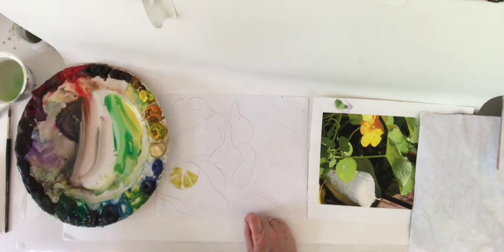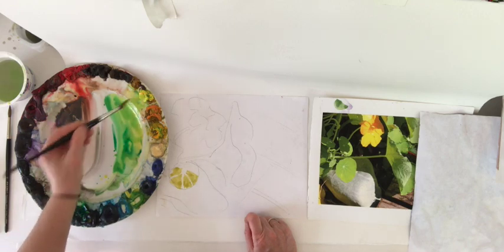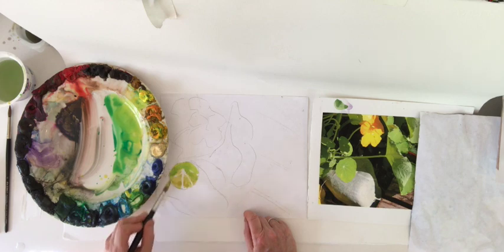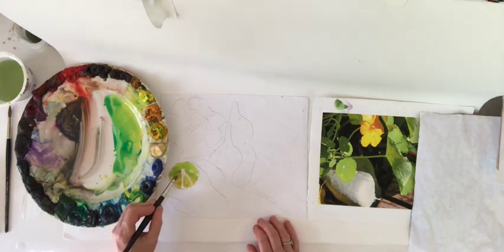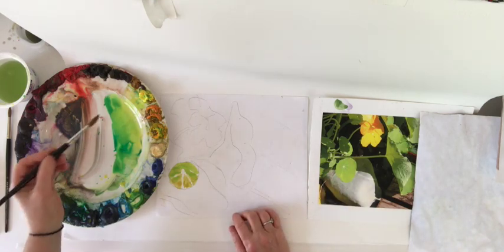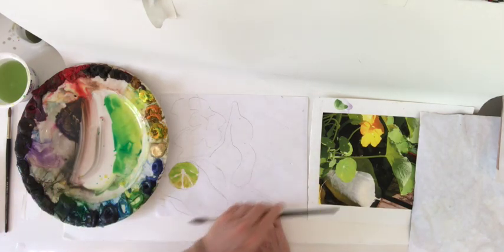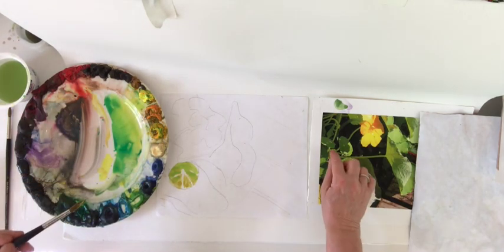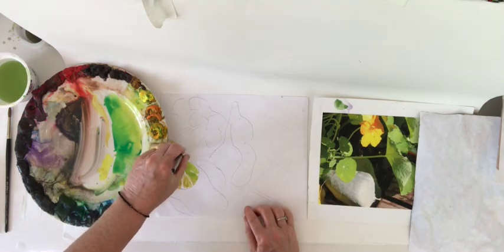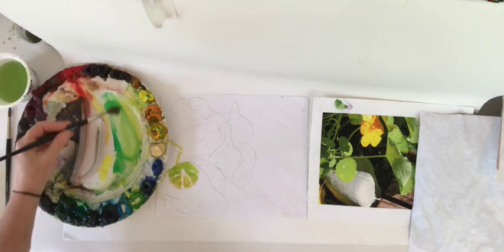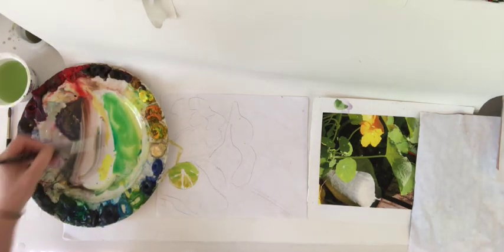And I note that the color shifts as it moves to the back. All right, so that's very roughly. And since I have this green all mixed, I'm going to do the color right above it. And I see a little bright edge to that leaf, so I'm going to go ahead and put that in. And then it shifts into a different kind of yellow green.